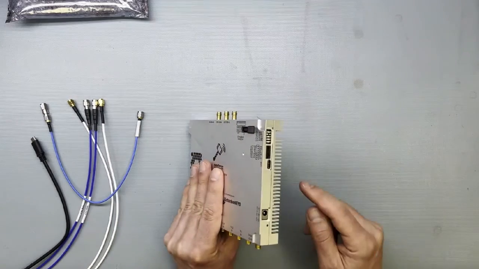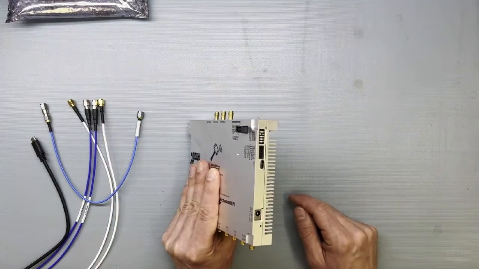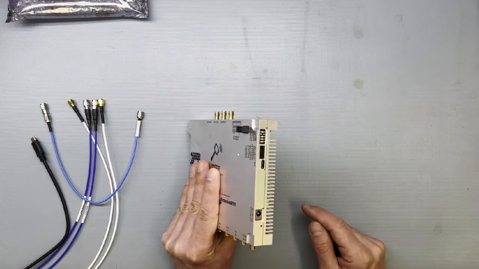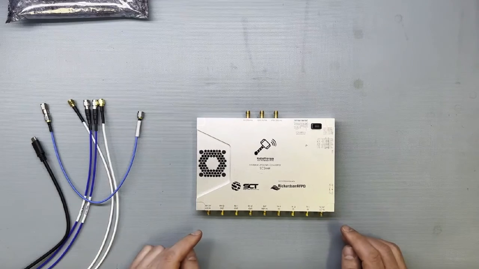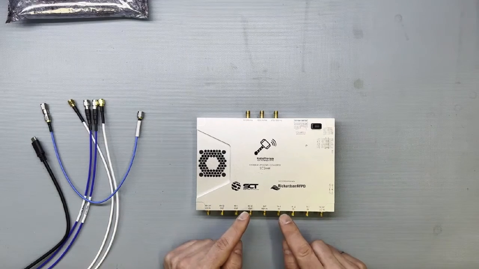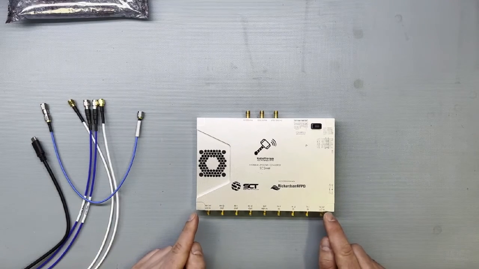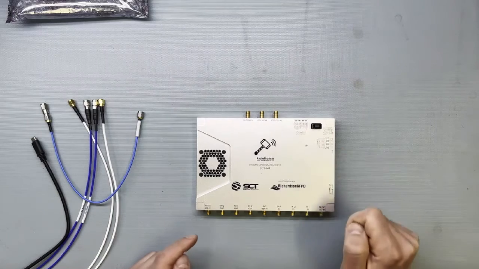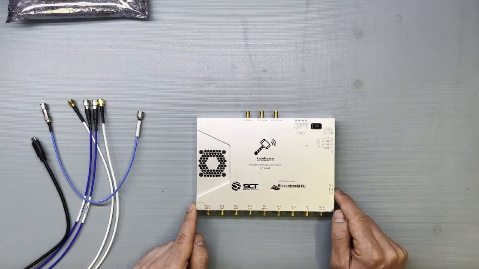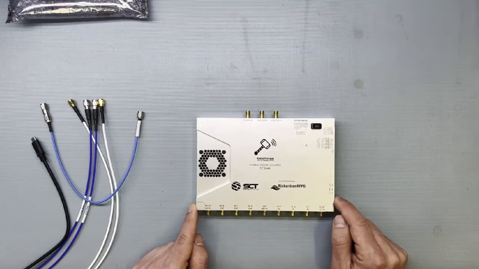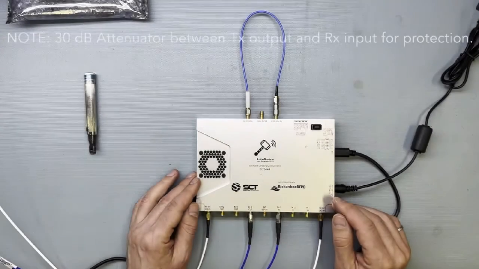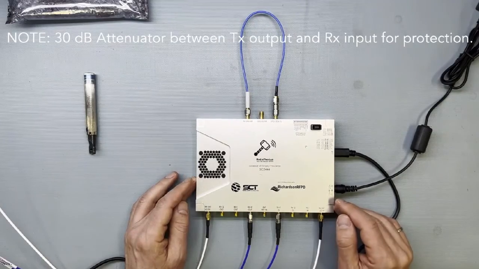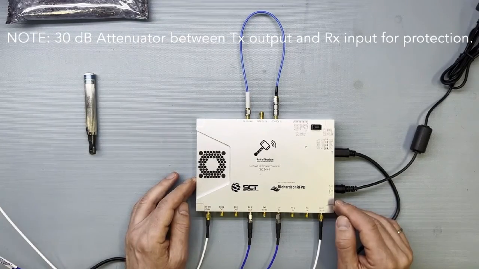On the right-hand side of the unit, we see the USB console interface, as well as the 12-volt DC input. For this demonstration, we're going to use the IF inputs and the external LO inputs, and we're going to loop back the TX output to the RX input. So we'll begin making those connections. Now that the connections have been made, we are ready to configure the device.